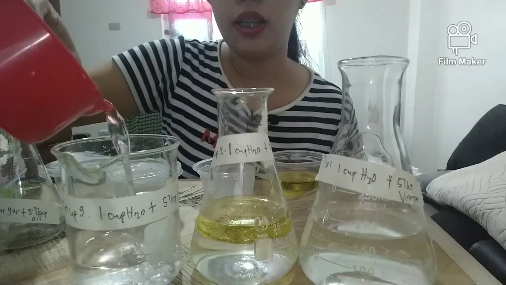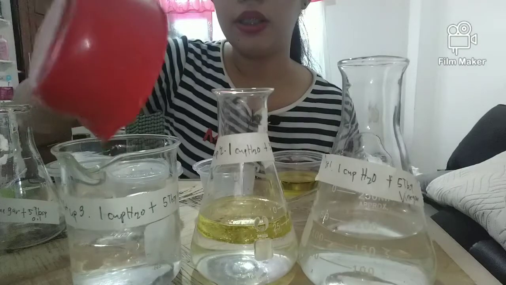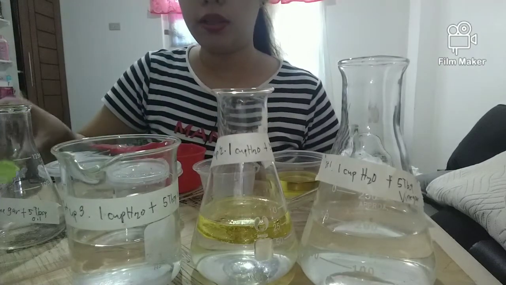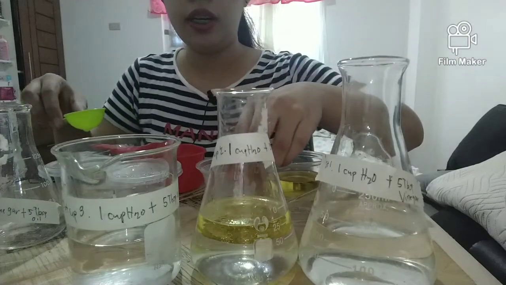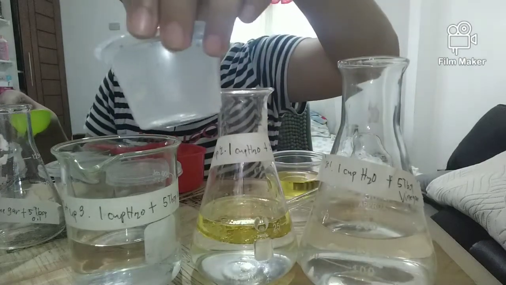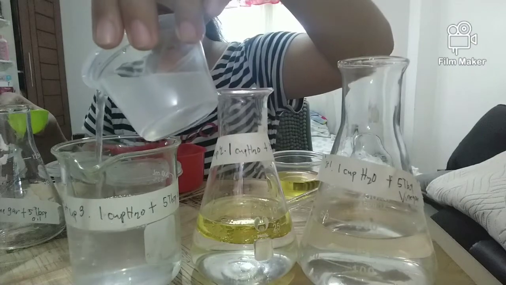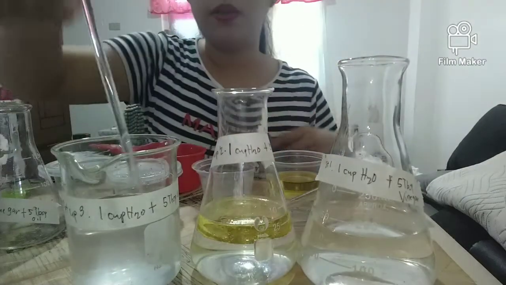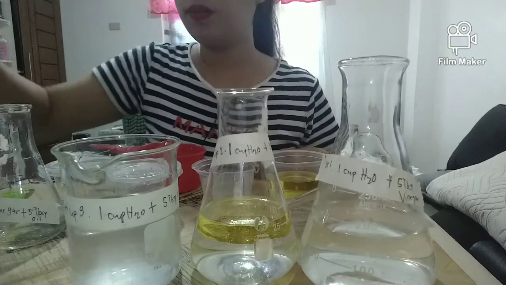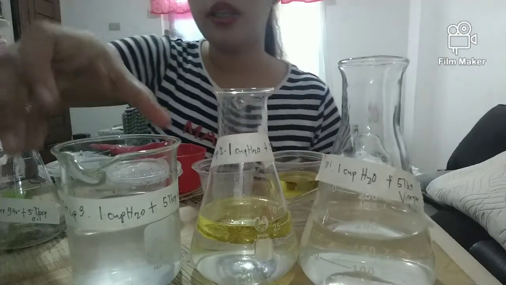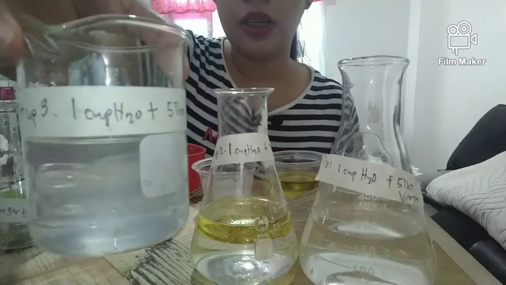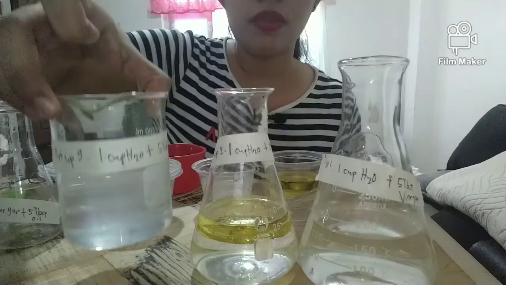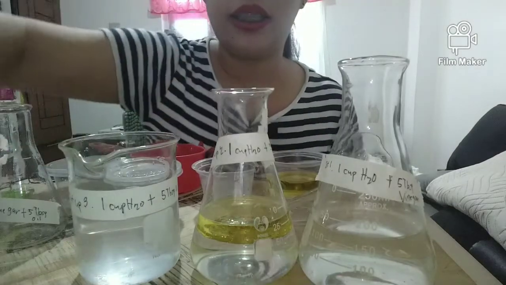I'm going to pour the water and then mix in the 5 tablespoons of alcohol. What do you observe on setup number 3? Is it mixed well or not?